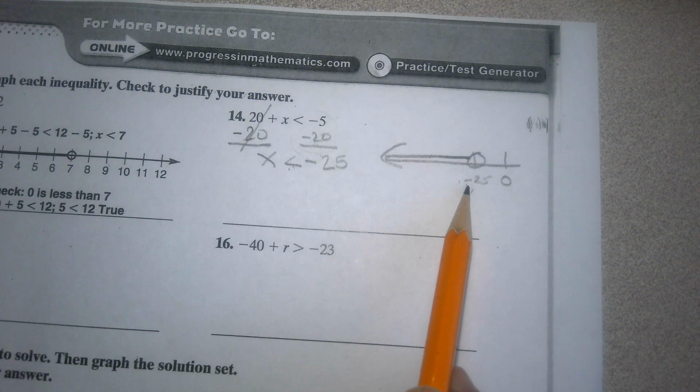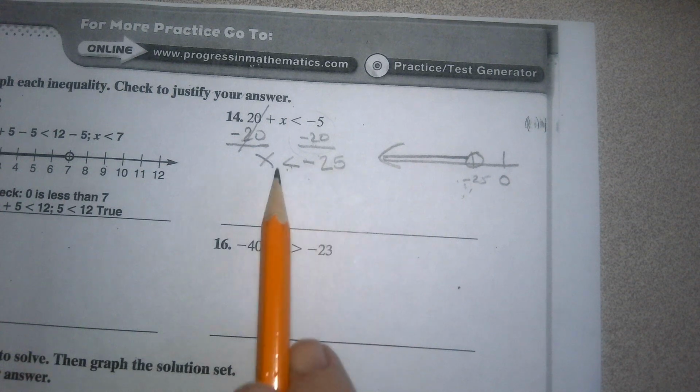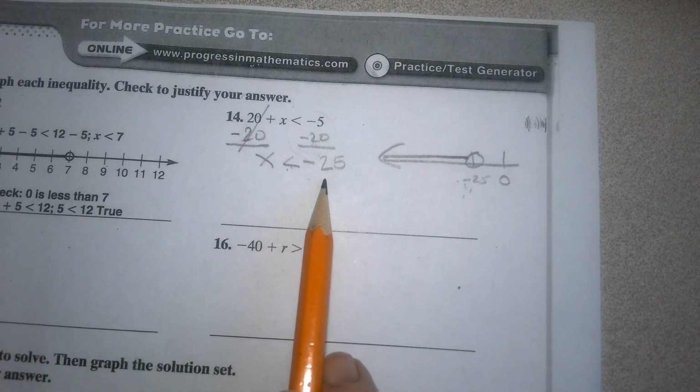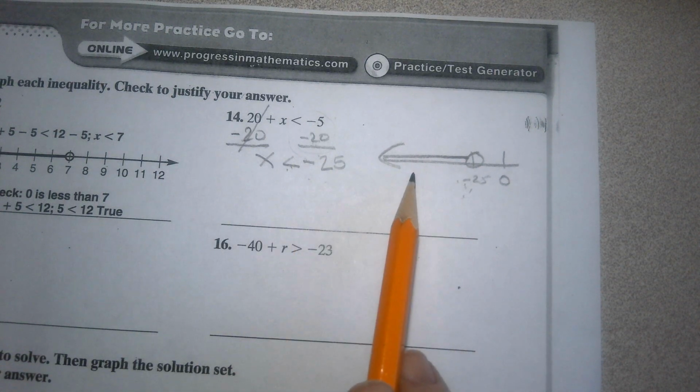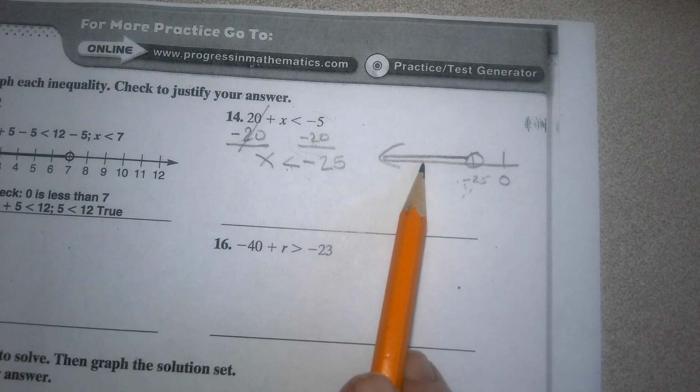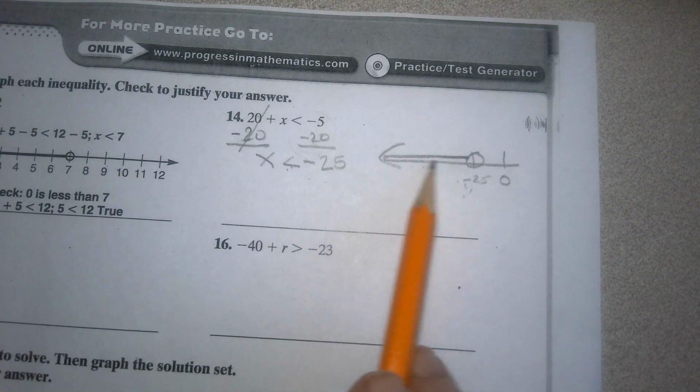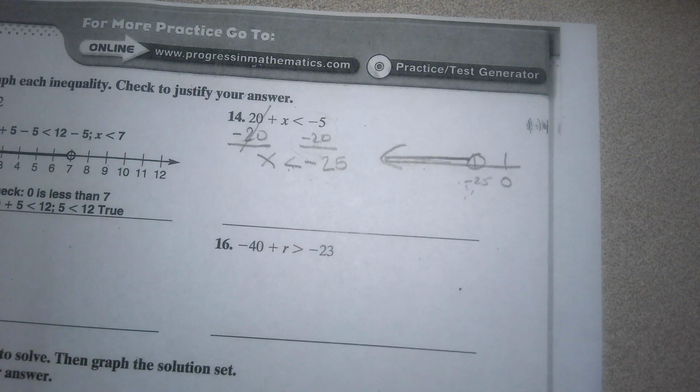Unless you already know a number less than negative 25. I just graphed it so you can see. So is negative 100 less than negative 25? Yeah. It falls on this graph. So you might want to graph it if you want to.